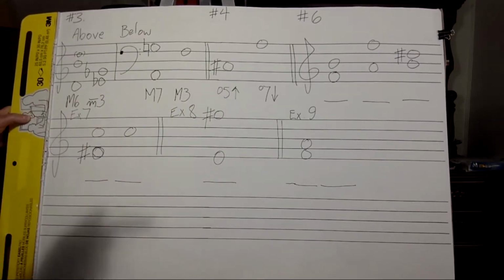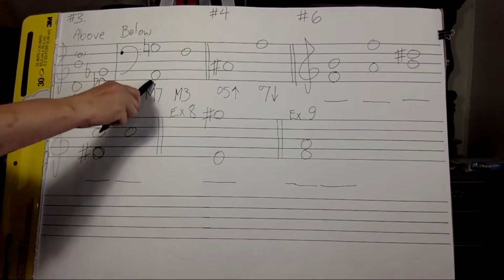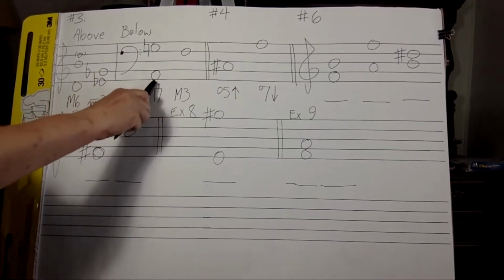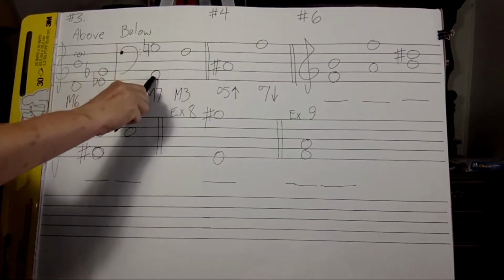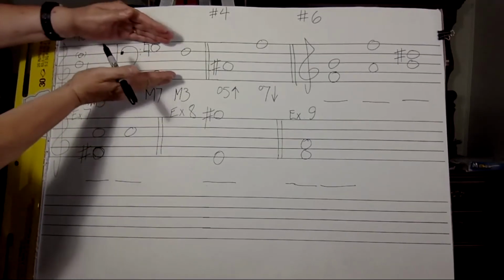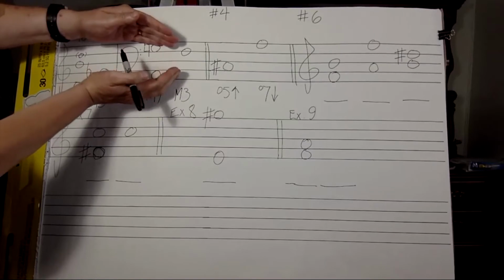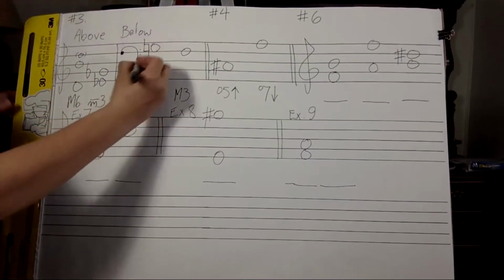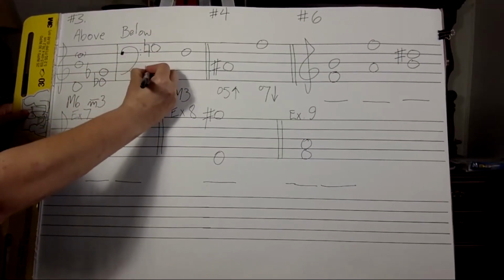The note that we have to add the accidental to is the note that we wrote ourselves, and that's the A. To take this minor 7th and make it bigger, we have to lower the bottom note. That's what's going to stretch it out and make it a bigger interval. So there's the A flat.